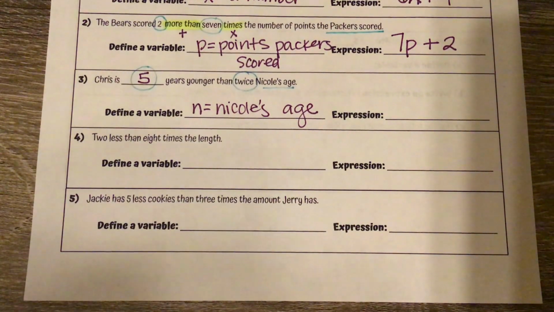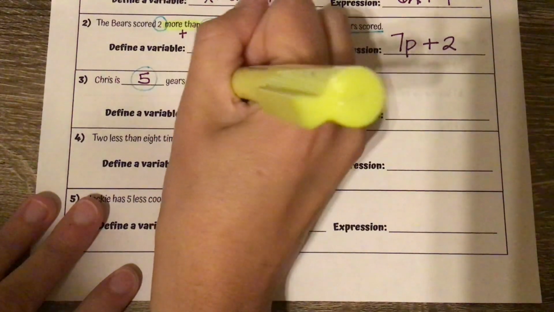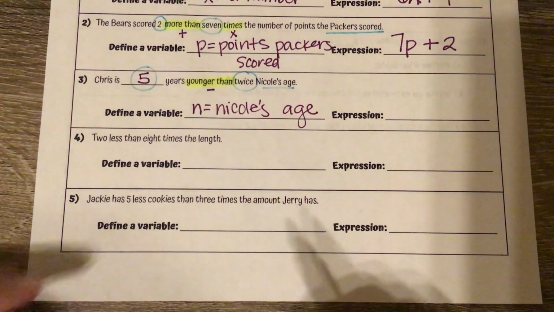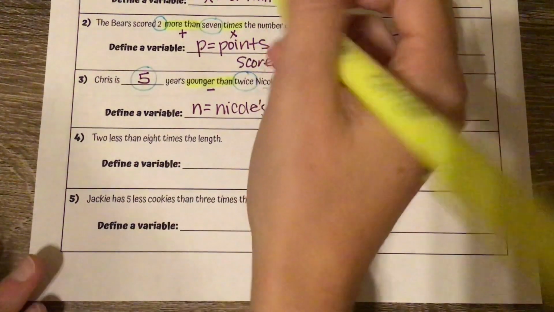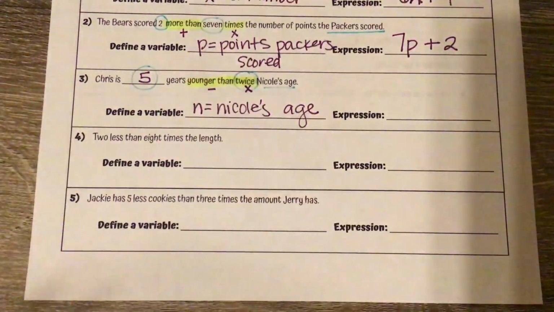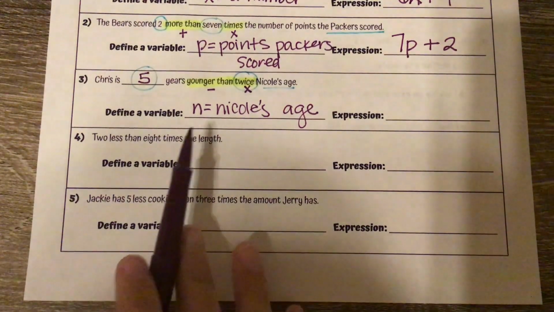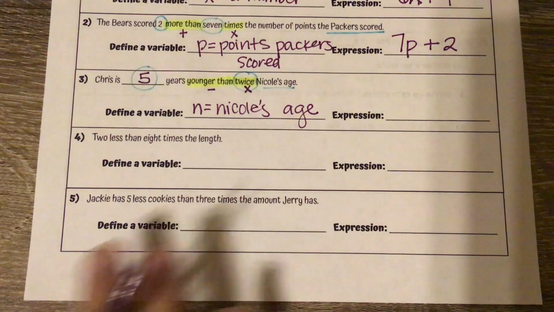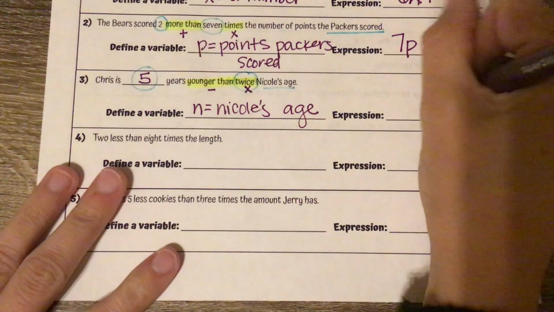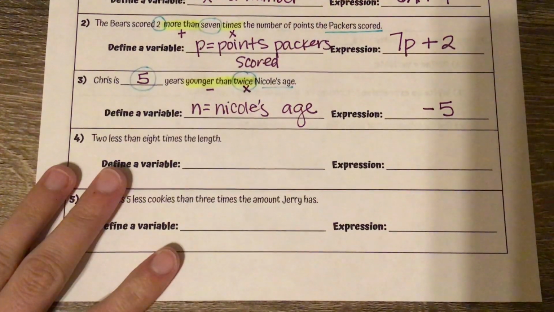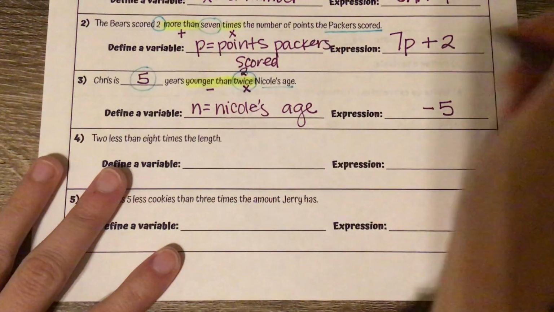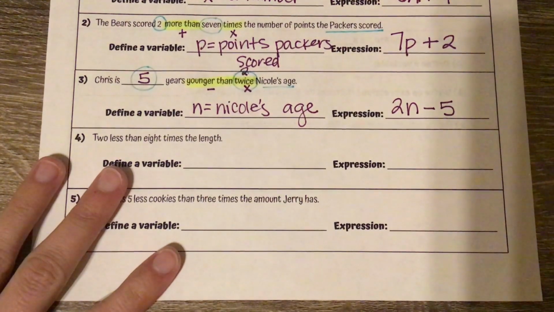Since there are 2 numbers, there should be 2 operations. I see younger than, which tells me subtraction. And this one's a little bit tricky, but actually twice not only tells us the number, but that tells us the operation of multiplication. So younger than, that is that tricky one. Younger than, it's like less than, more than. It has to come after. It's not 5 minus. We are subtracting 5 from something. What are we subtracting it from? Twice Nicole's age, or 2 times Nicole's age, or 2n.